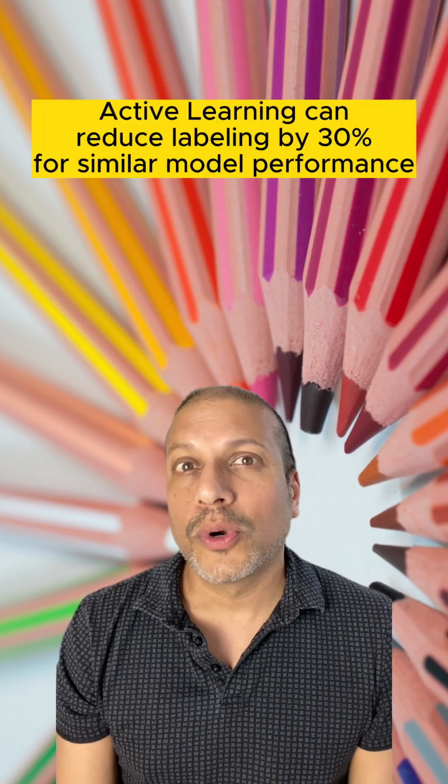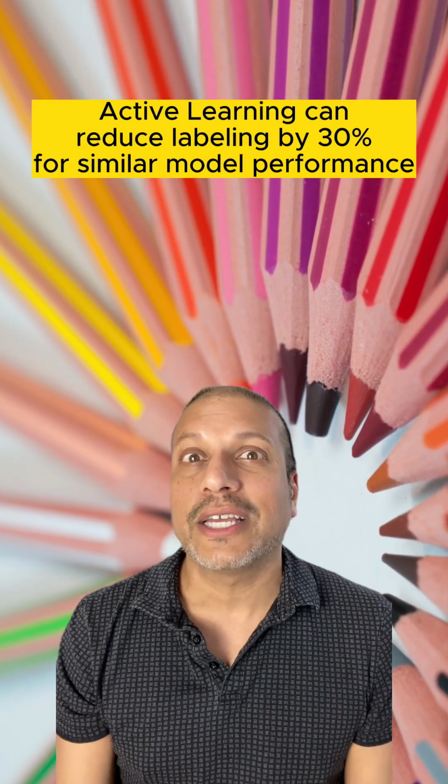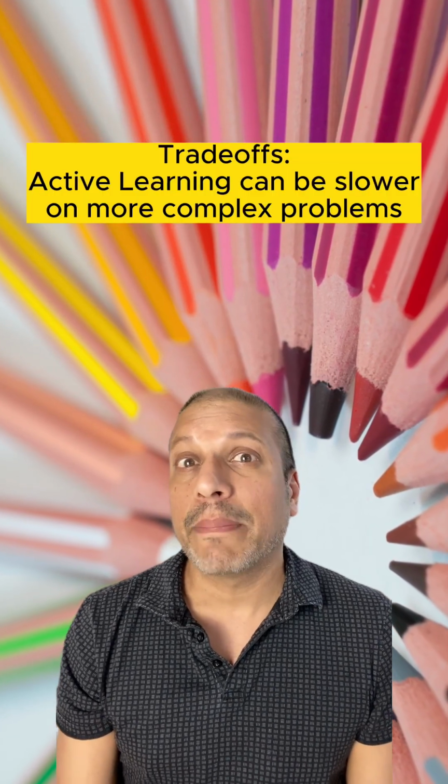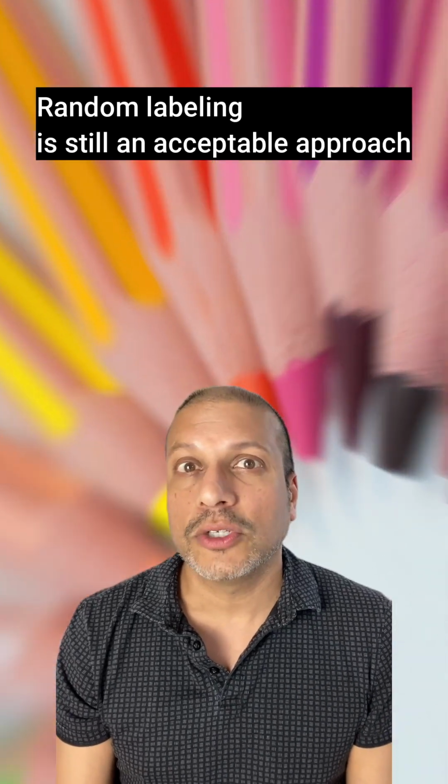But often in real-world examples, that decision boundary becomes so complex that by trying to identify and focus on it, you end up actually taking more time using an active learning approach than if you just use random sampling.